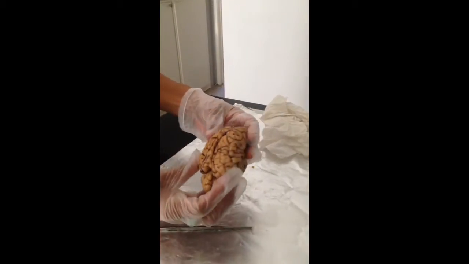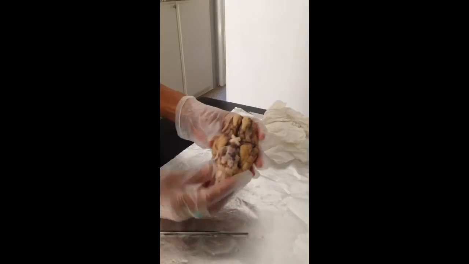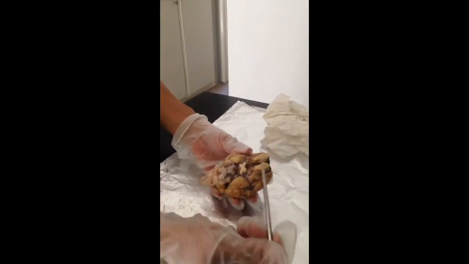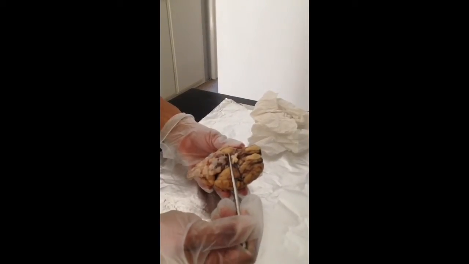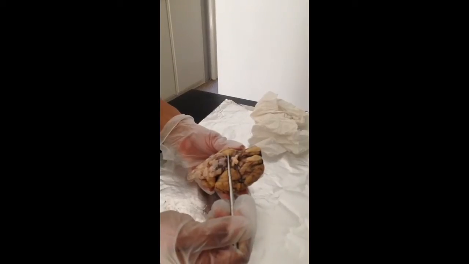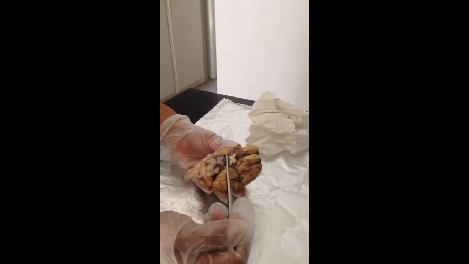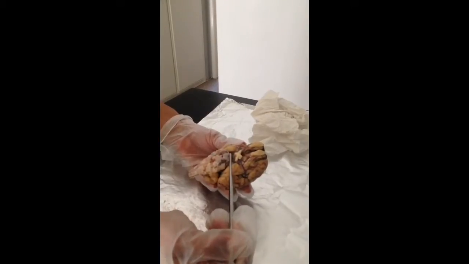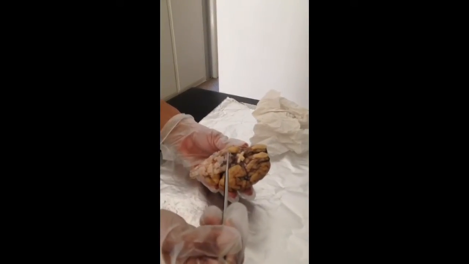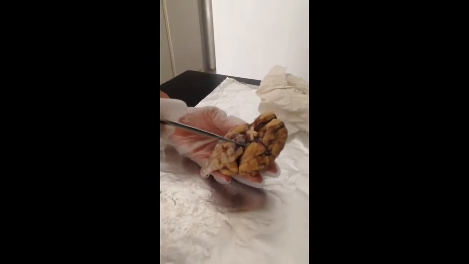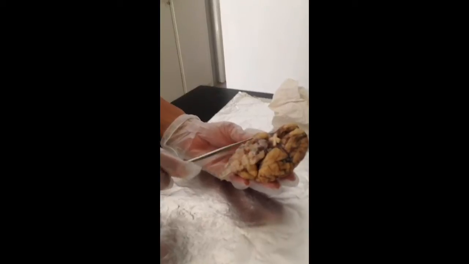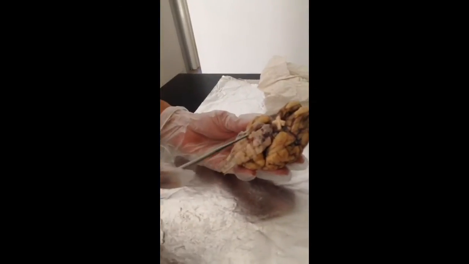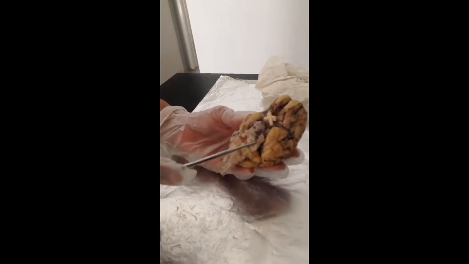Next, we're going to locate and point out the cranial nerves. So starting from the olfactory nerve, then the optic nerve, then the oculomotor nerve, the trochlear nerve, this area, the trigeminal nerve, the abducent nerve, the facial nerves, and the auditory nerve, the glossopharyngeal nerve, and the vagus nerve, also the accessory nerve and the hypoglossal nerve.